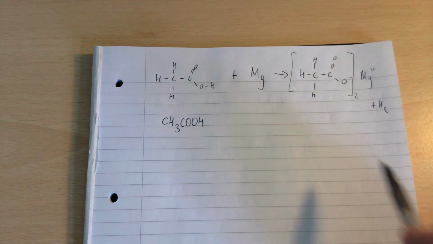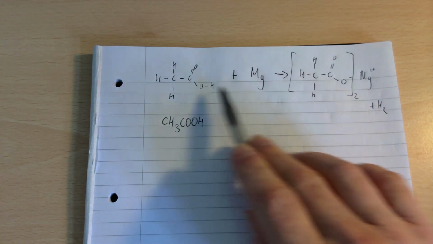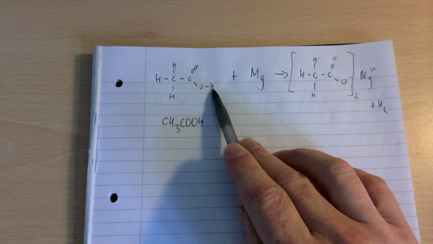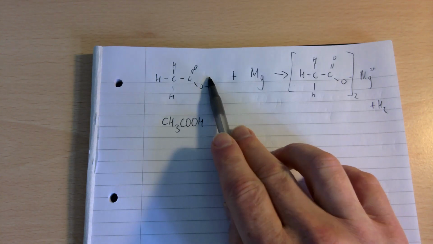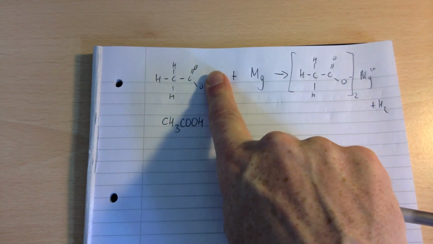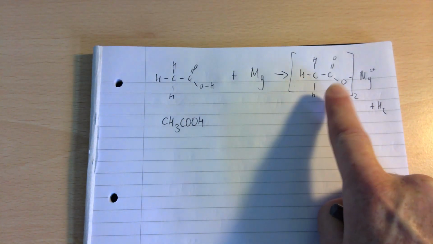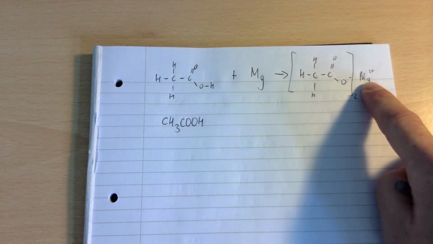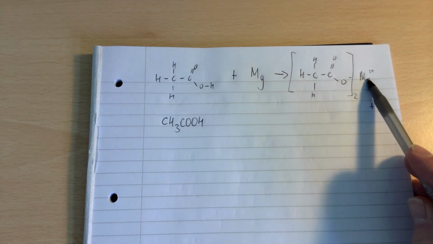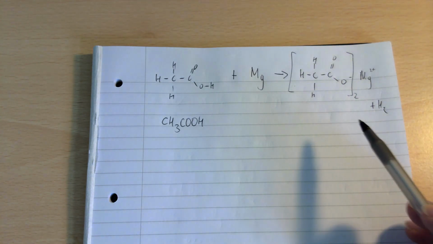I sped that up there by pausing it. But you've got the hydrogen comes off, just like with the alcohol, the hydrogen comes off to give you what we call the ethanoate ion, which is what I've drawn in the bracket there. And 2 of those are required per magnesium, because magnesium is in group 2 and has a 2+ ion. Okay, so you get this kind of thing going on.